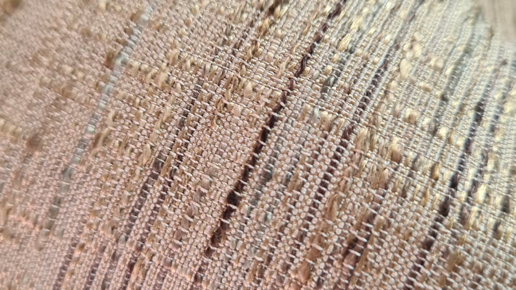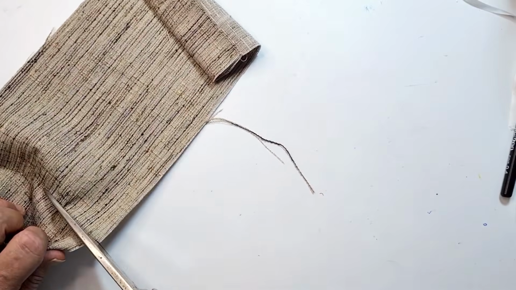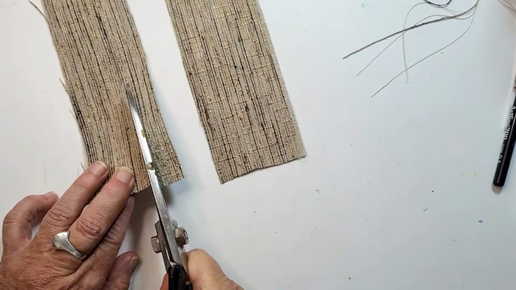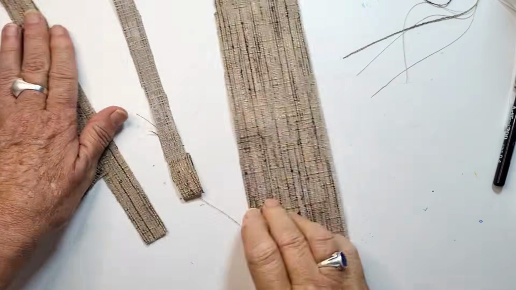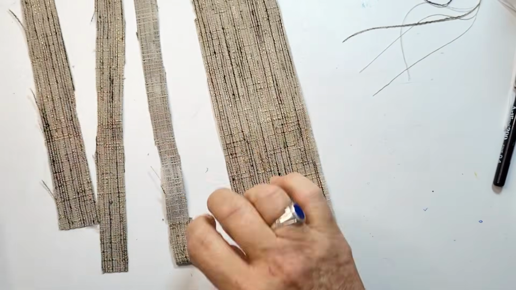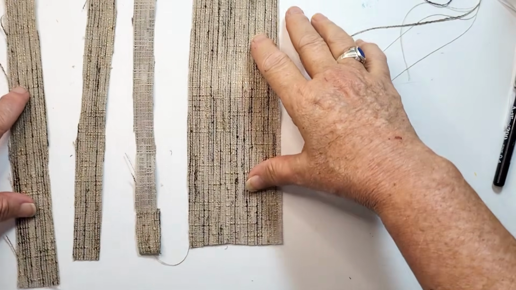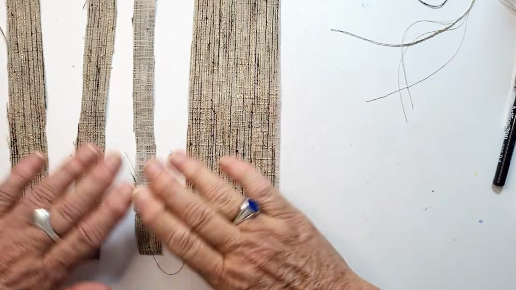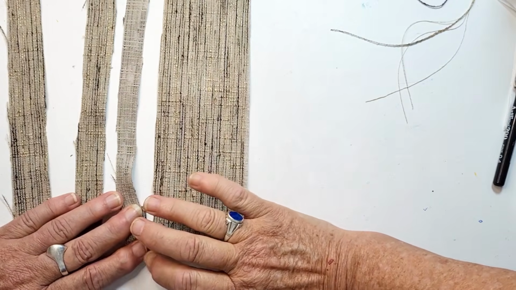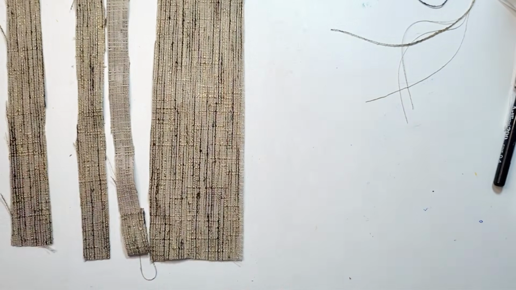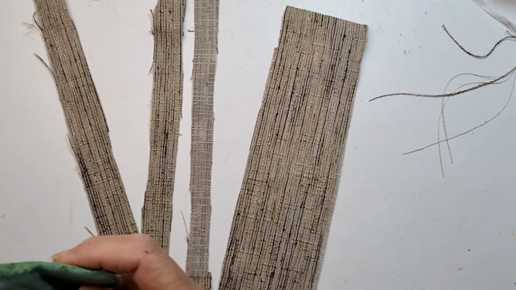See these lovely different threads in it? I'm going to start with cutting a little bit and making them different sizes. I'll figure it out as I go. But that's generally what I'm wanting, something like that, as if you were looking through the tree trunks and into the background.